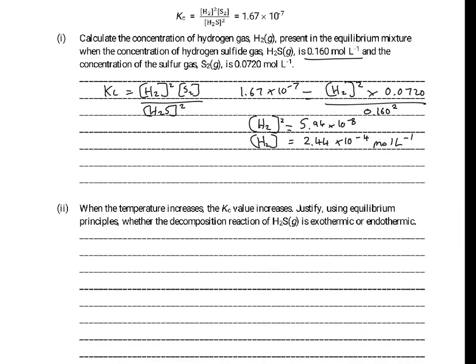Part 2, when the temperature increases, the Kc value increases. Justify whether the decomposition is exothermic or endothermic. So there's two kind of key ideas to this. Number one, if Kc increases, this tells you that the amount of products is increasing. So whenever Kc gets bigger, it means you've got more products. And because you're getting more products, it means the forward reaction is being favoured.